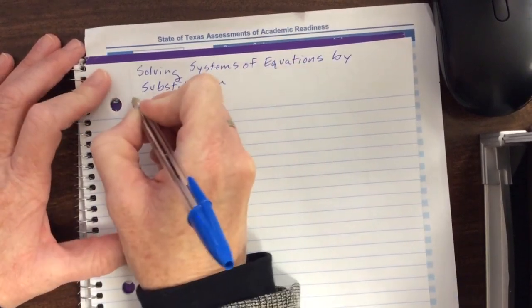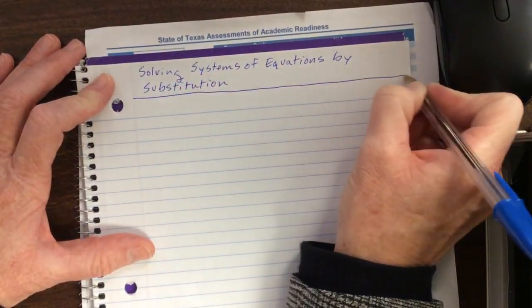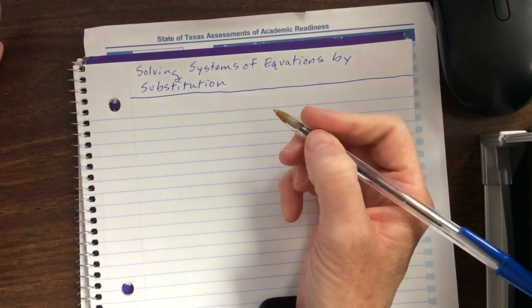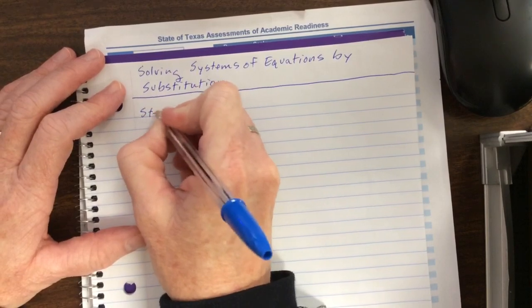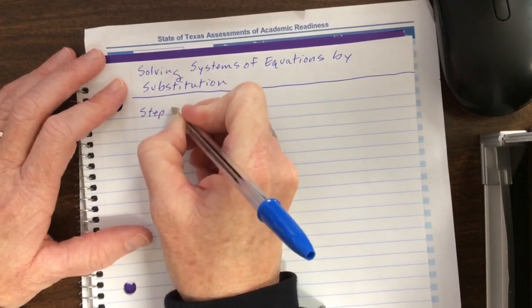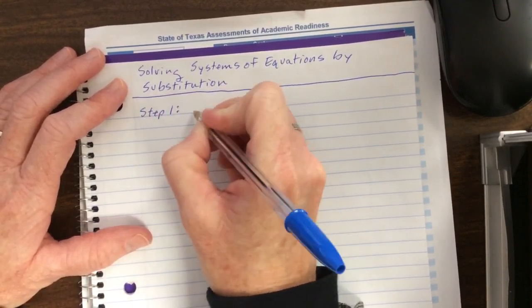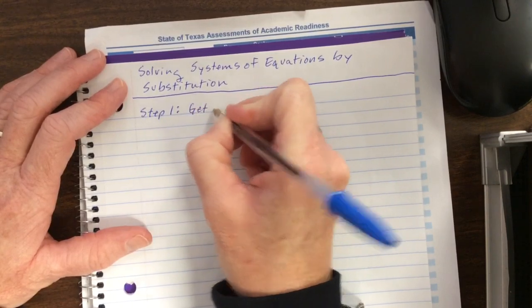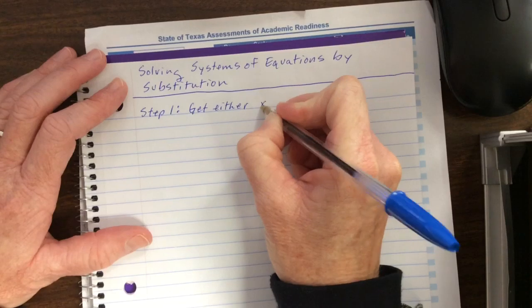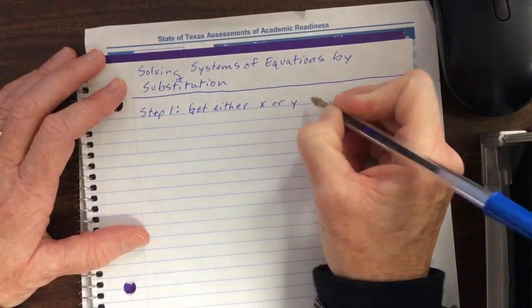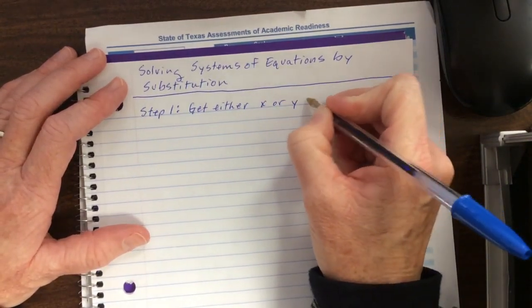Okay, draw a line here. And here we go. So the key is step one. We want to get either x or y by itself.